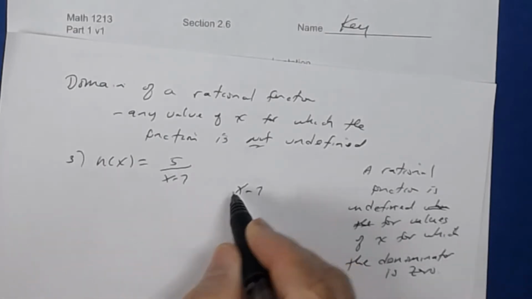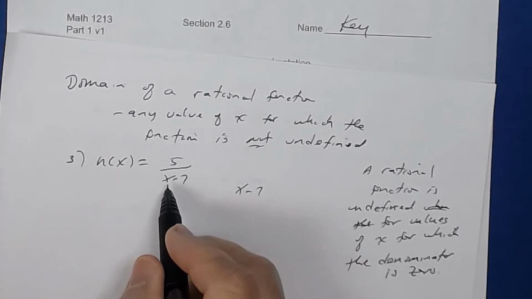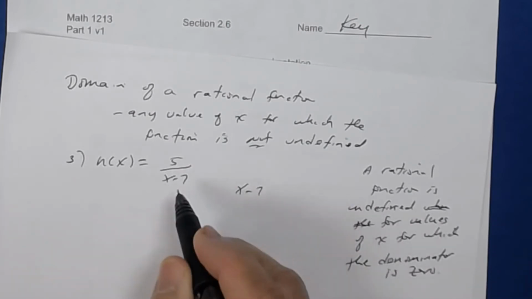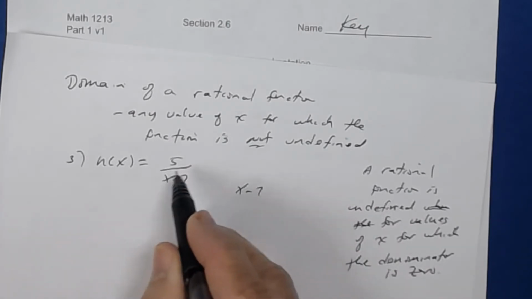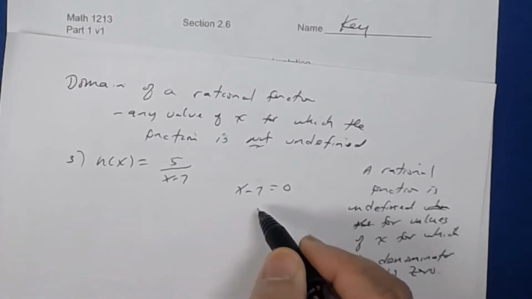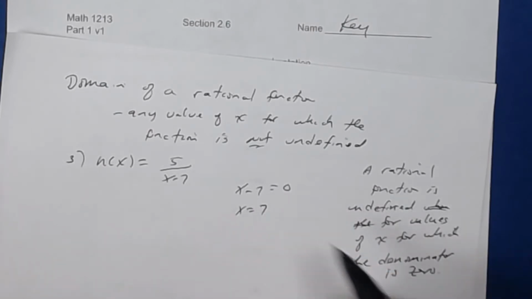And if I want to find out where this is 0, you could have looked at this and determined that when x is 7, this is 0, right? But there are situations where you can't really just look at it. So what you want to do is take this denominator and set it equal to 0 and solve for the variable. Since this is a linear equation, I solve for x, I get x to be 7.